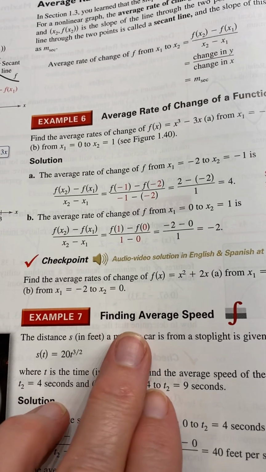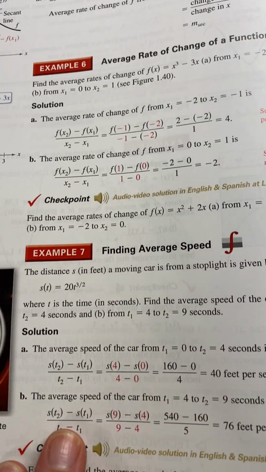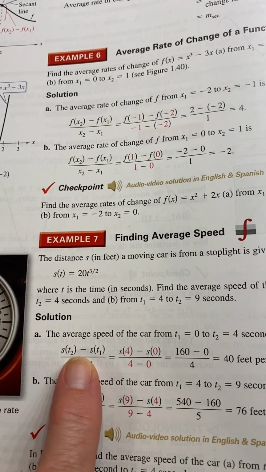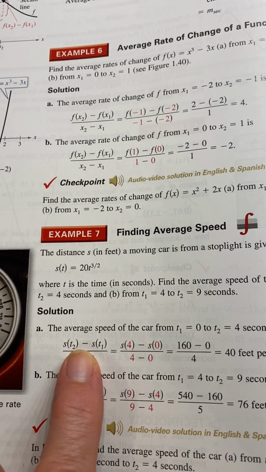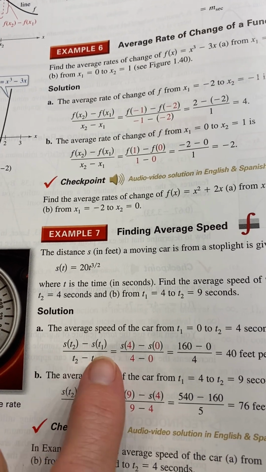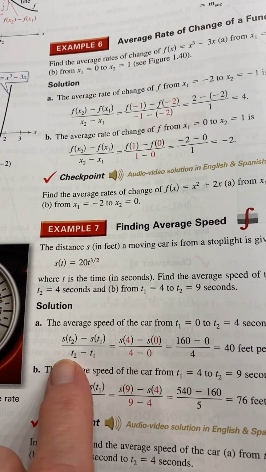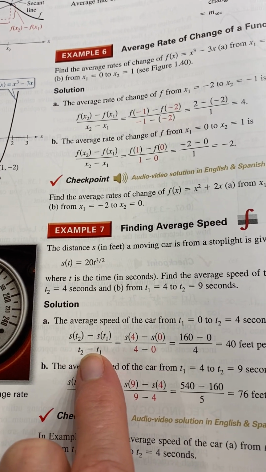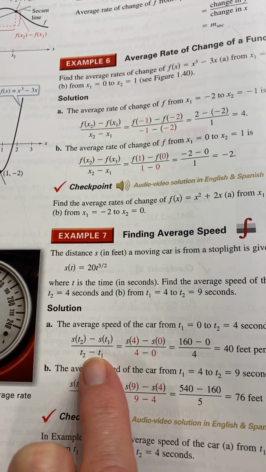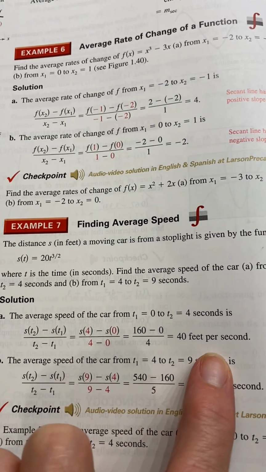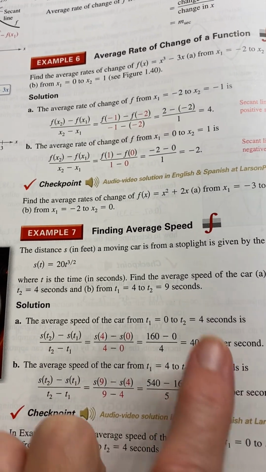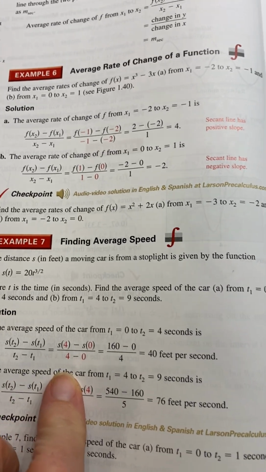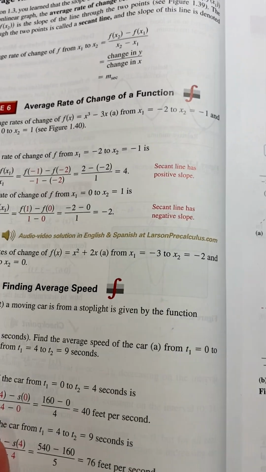So again, finding an average speed is similar. We just find the y values, or the functional values at the 2 points, over the change in the x's, or in this case it would be the time. That's the independent variable to find the average rate of change. I would encourage you to read through this. All right.